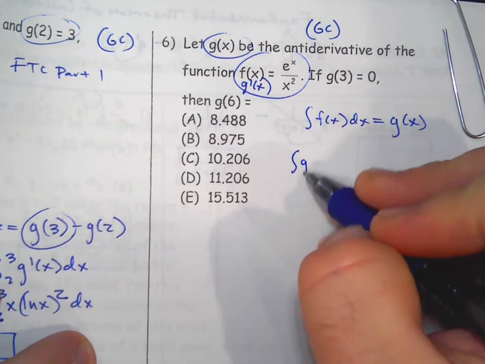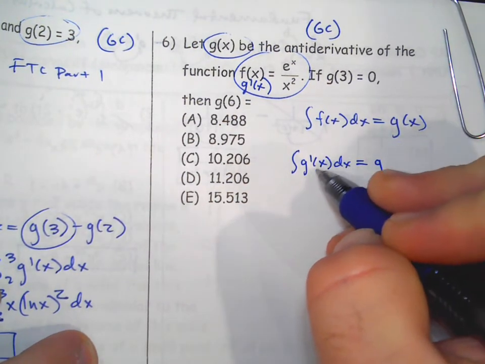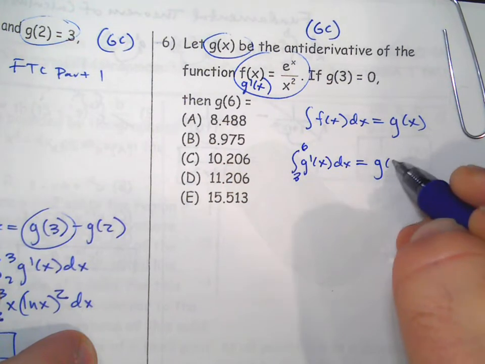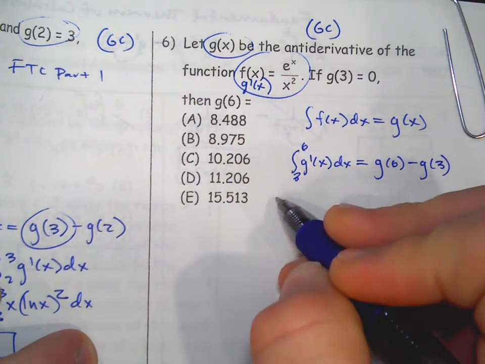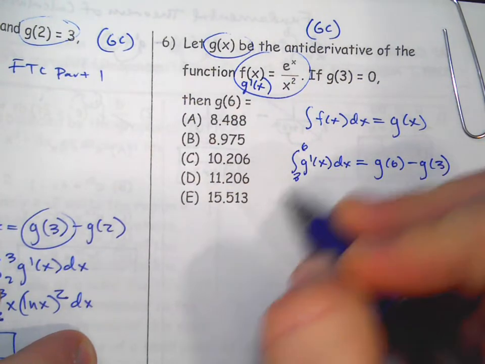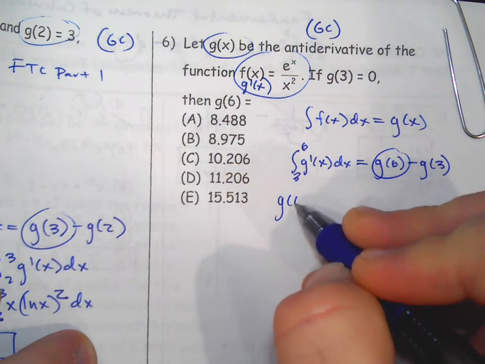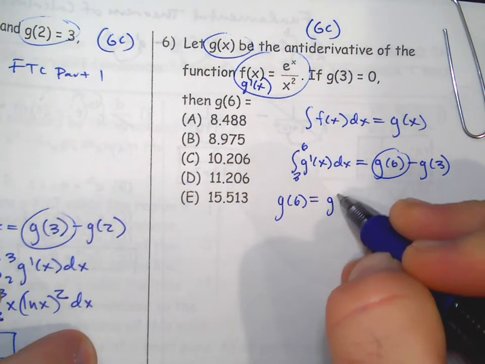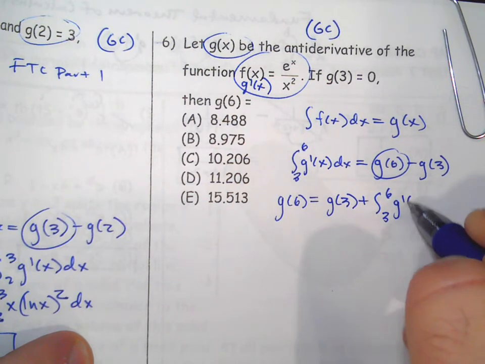If we integrate g prime of x dx, we're going to get g. We're going to go from 3 to 6. And then we know that we're looking for g of 6. So g of 6 equals g of 3 plus 3 to 6, g prime of x dx.